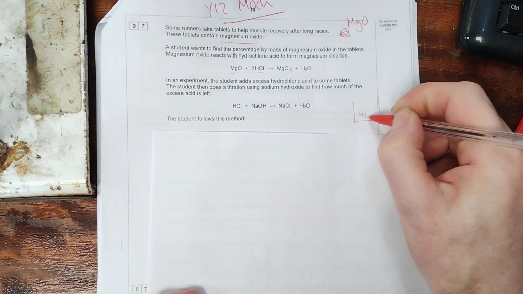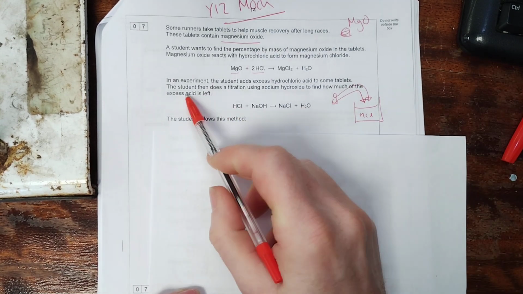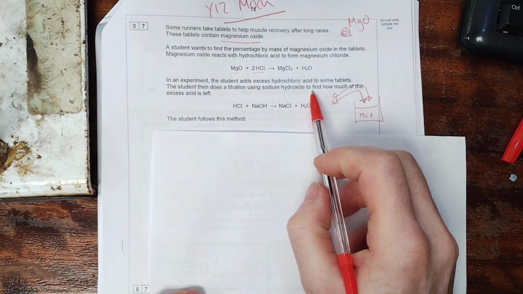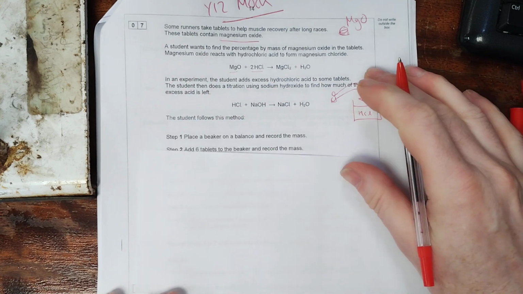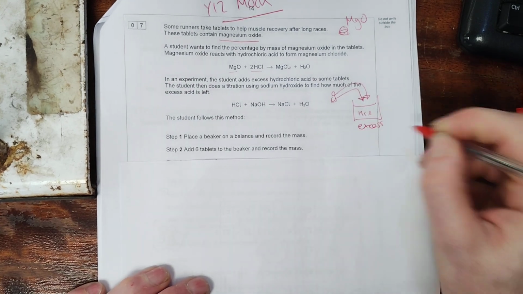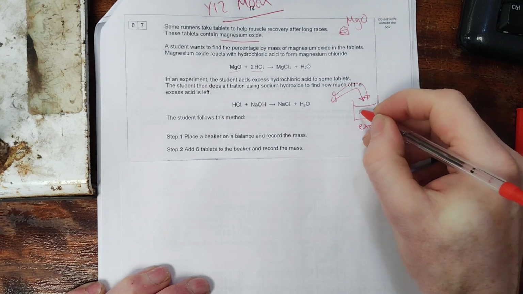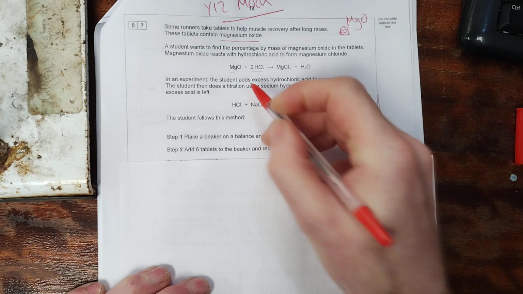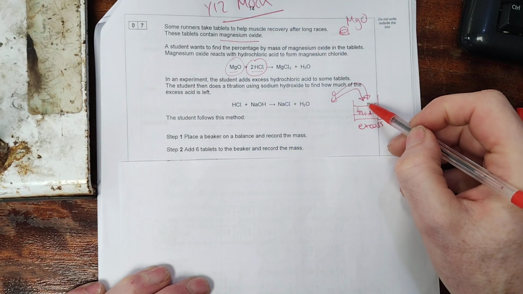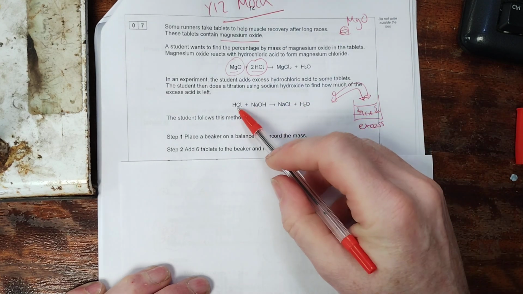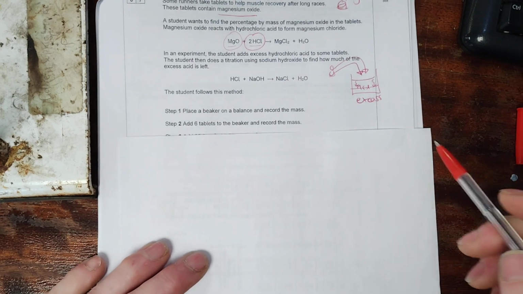So they've got some hydrochloric acid in here and the tablets are going to go in there. The student will then do a titration using sodium hydroxide to find out how much of the excess acid is left. So this is a typical back titration question. This acid is in excess. They put some magnesium oxide into the hydrochloric acid, which will react with it, and some of the hydrochloric acid will be used up. We're then going to do a titration to find out how much hydrochloric acid is left at the end. So let's read the rest of the question and see where it leads us.